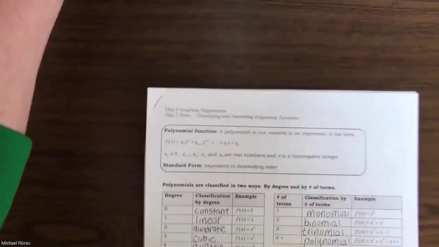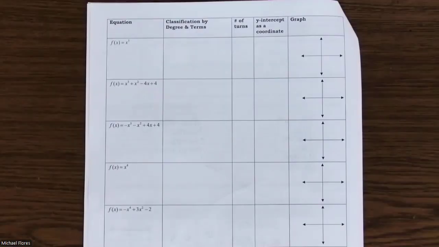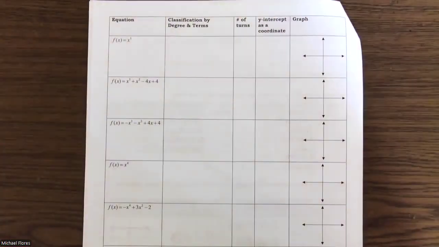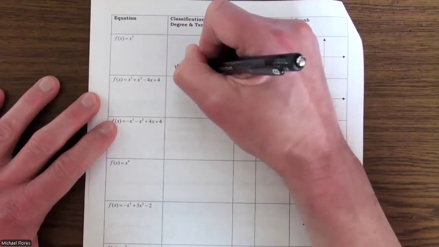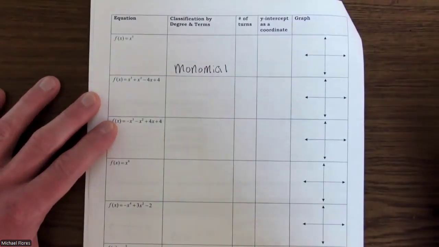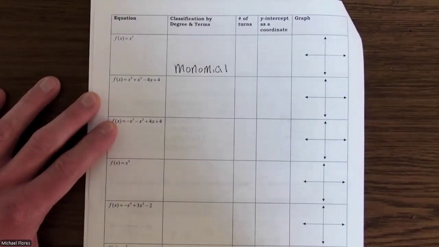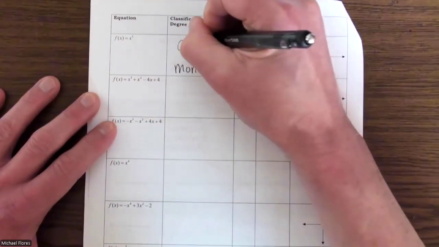All right, move over to the next slide. Easy stuff so far, I hope. All right. Here we have the equation y equals x cubed. Well, there's only one term, so it must be a monomial. Since I have an x that's being raised to the third power, that's a third degree polynomial, therefore it's cubic.